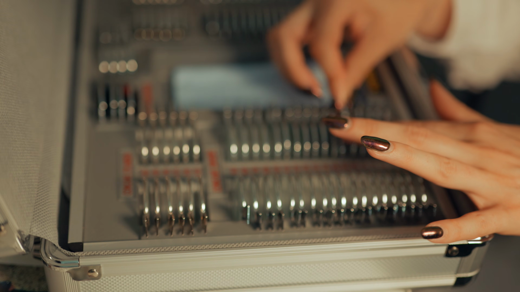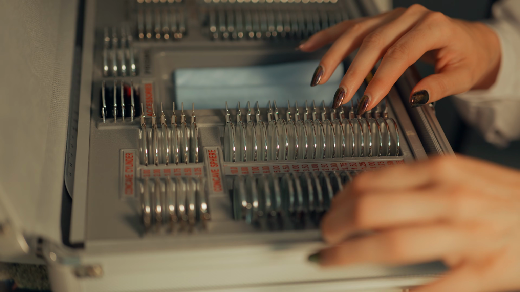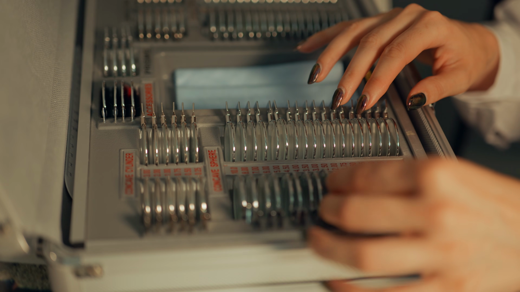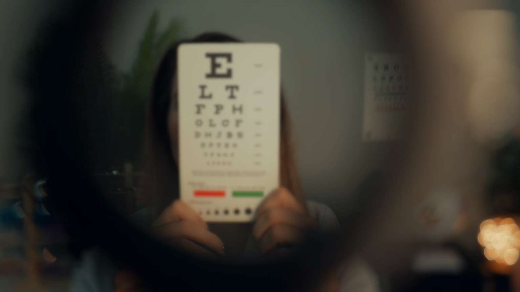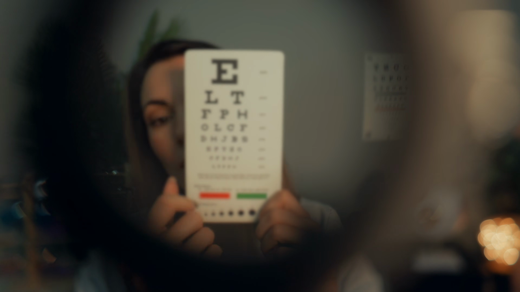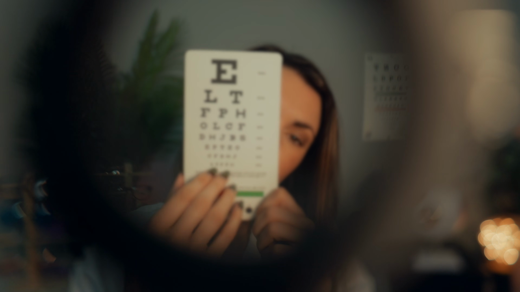I'm going to try a different lens a moment. Does that look better or worse? Or about the same? Okay.